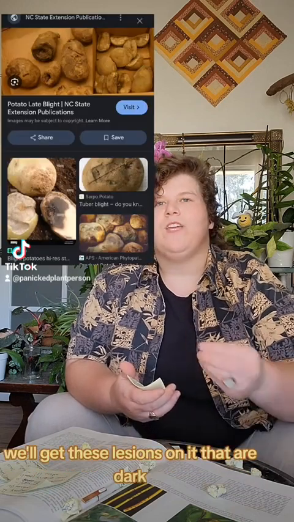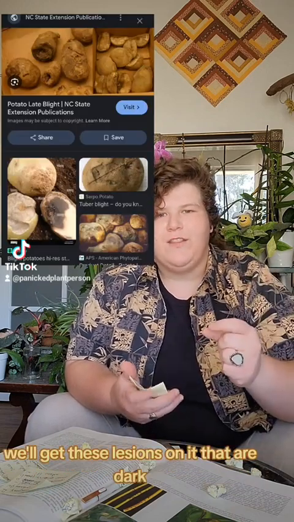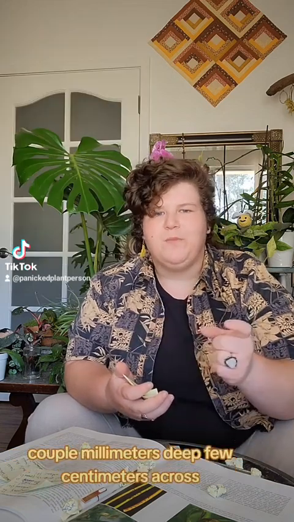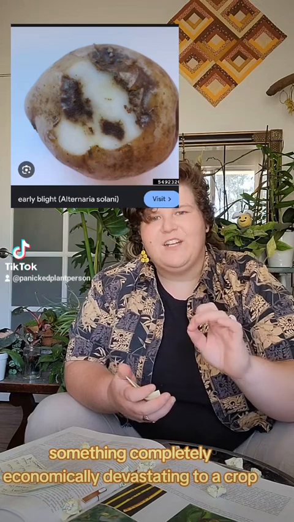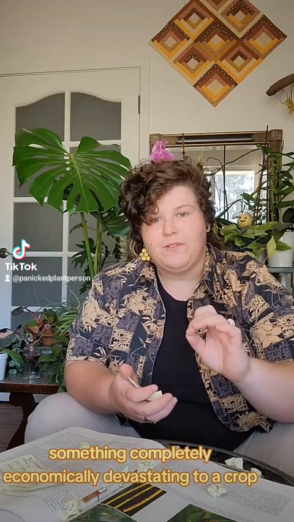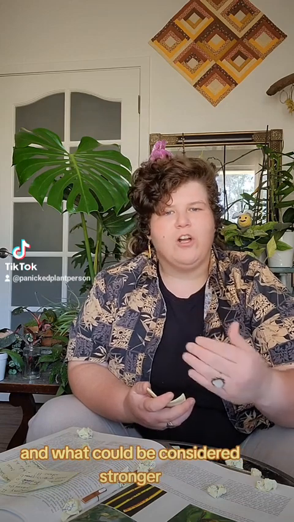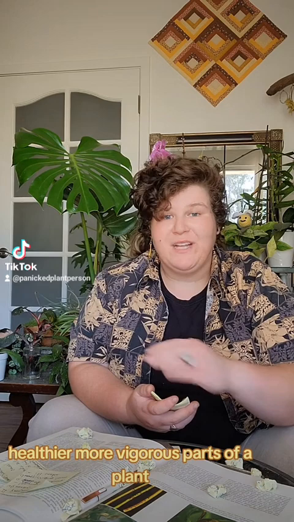A modified root, an example, a potato, will get these lesions on it that are dark, also sort of concentric ringed, couple millimeters deep, few centimeters across, something completely economically devastating to a crop. And to just completely articulate, maturing fruits and what could be considered stronger, healthier, more vigorous parts of a plant aren't immune either.